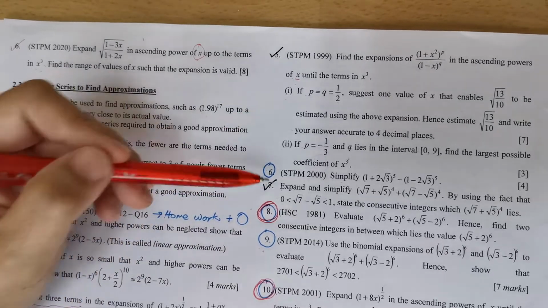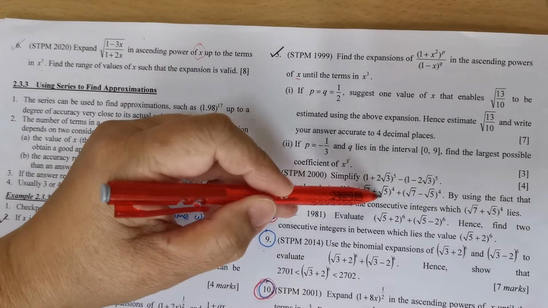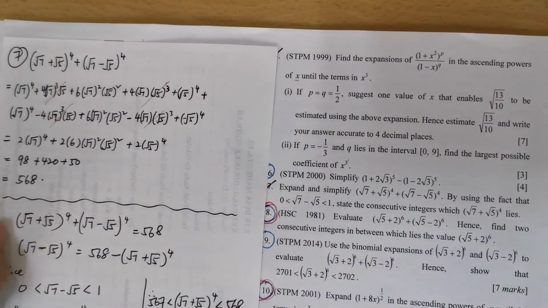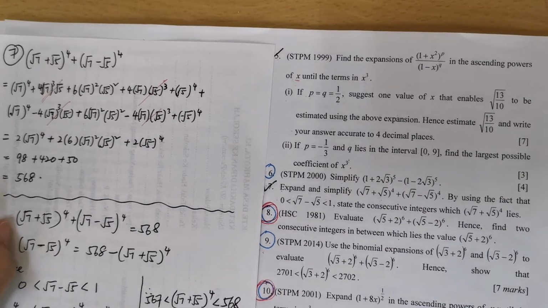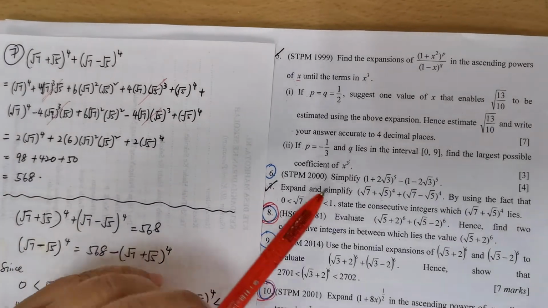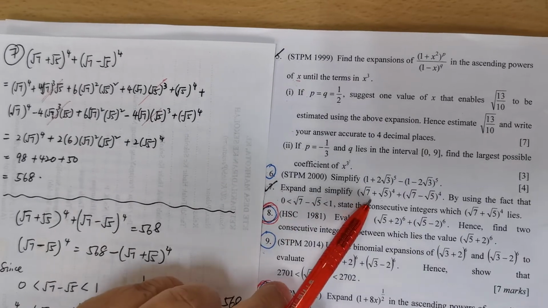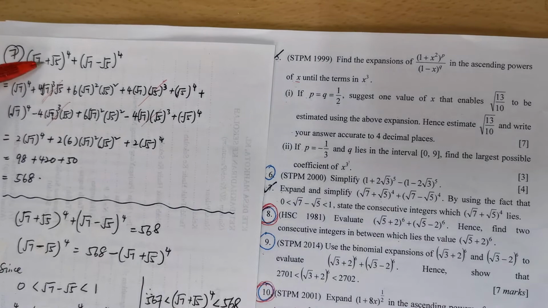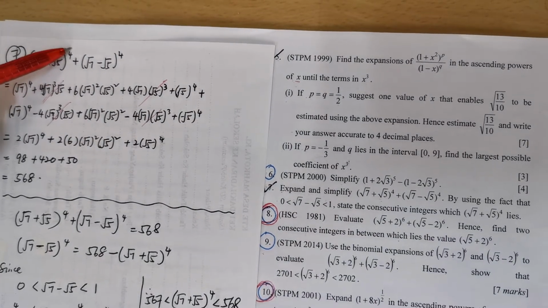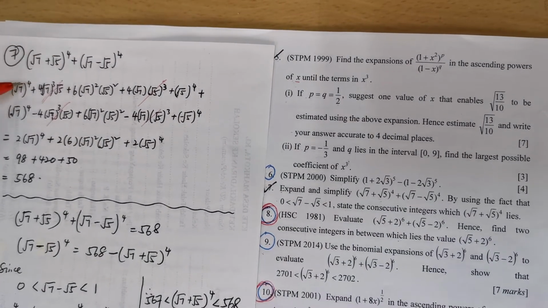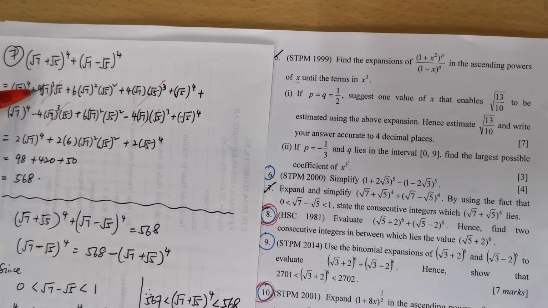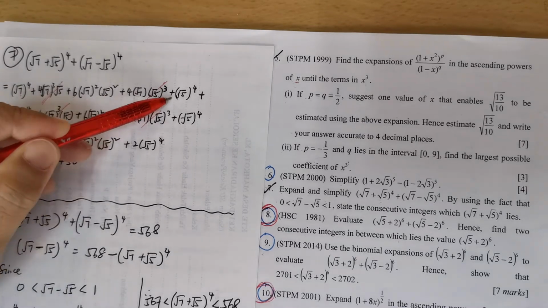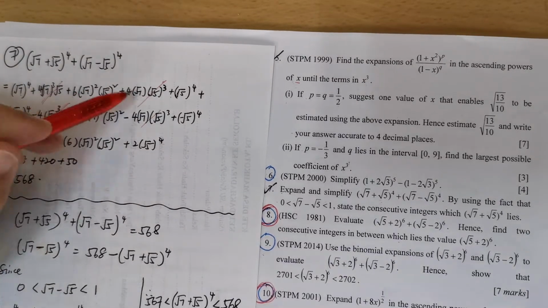Okay? So first step, expand and simplify this one. This is not difficult. Very simple. Expand (square root 7 plus square root 5) to the power of 4. Power 4, positive integer, so you should have 5 terms. The coefficients are 1, 4, 6, 4, 1. Remember? So altogether 5 terms.